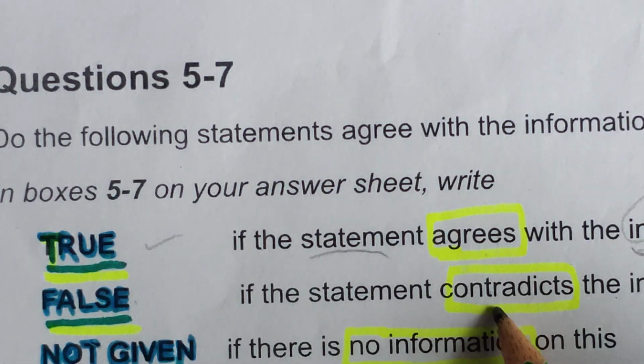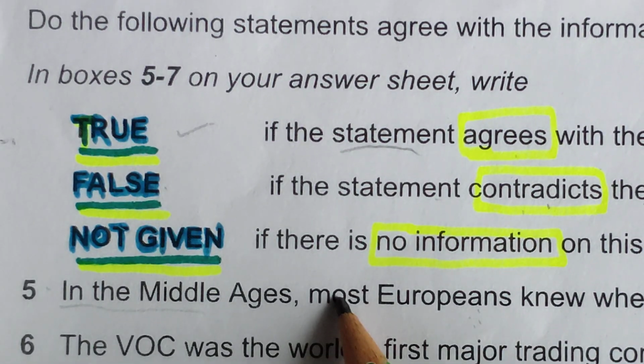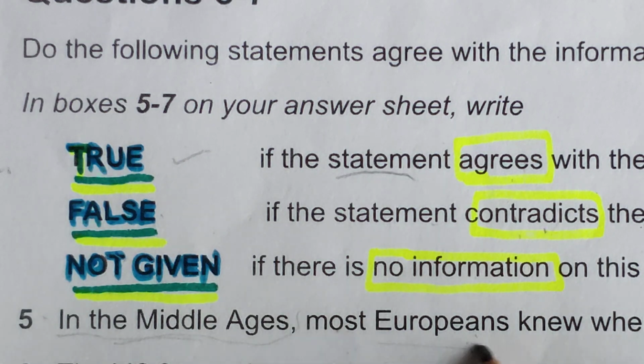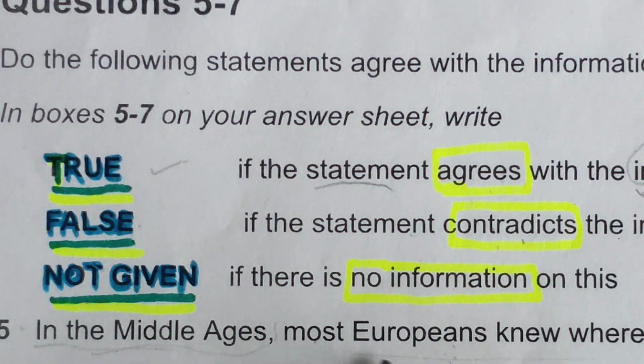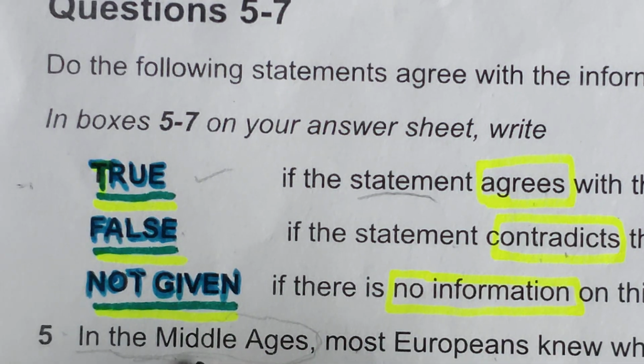Then in what situation will it be false or not given? So it is clearly false if the statement contradicts the information. This is the statement and in the paragraph you have some different information covering all the parts of the statement. Suppose in this question, in the Middle Ages, they are not saying anything about Middle Ages.